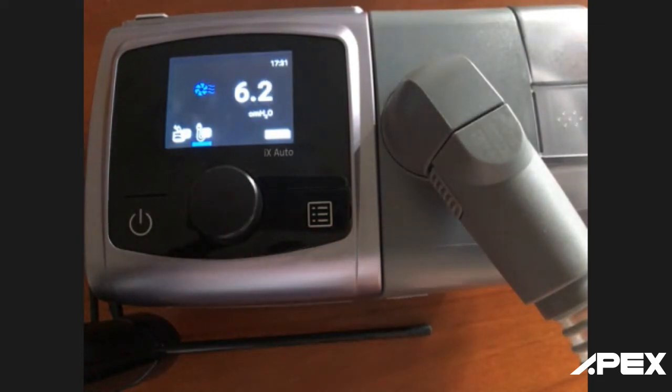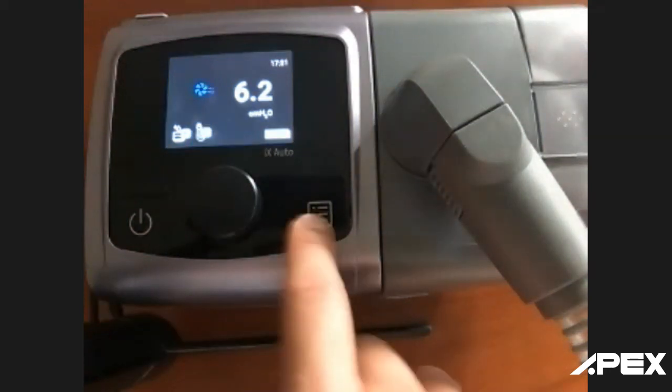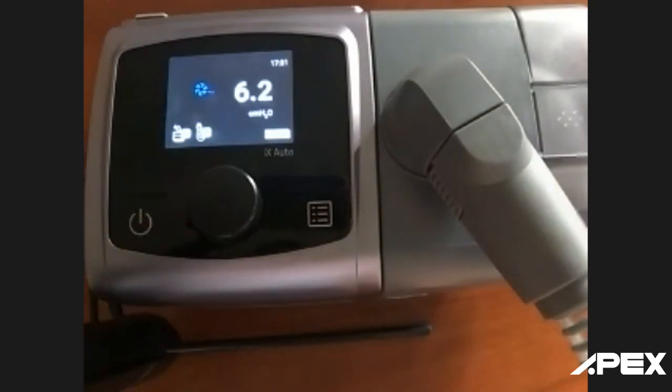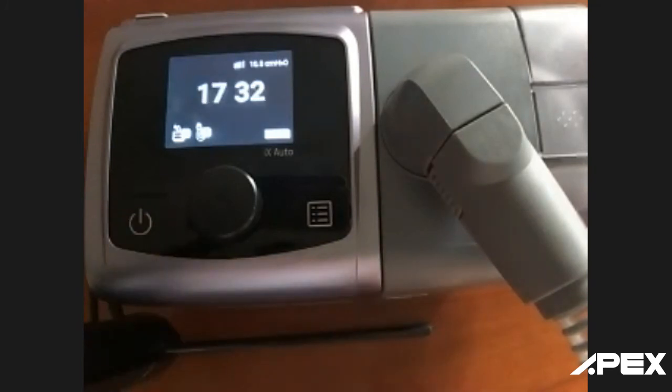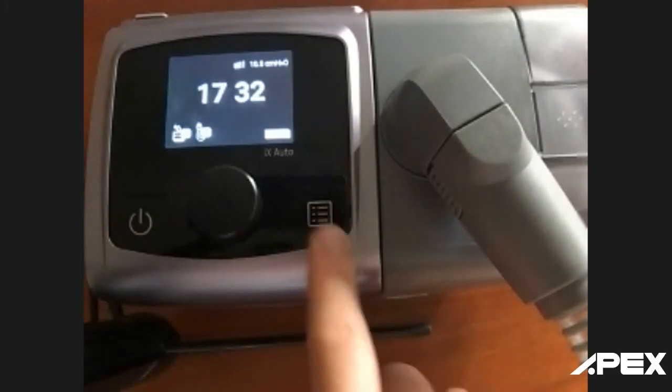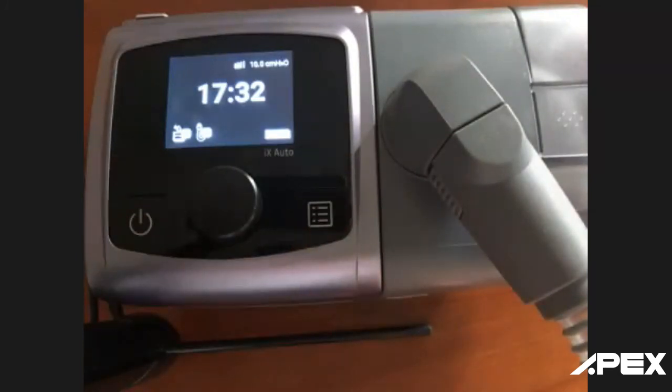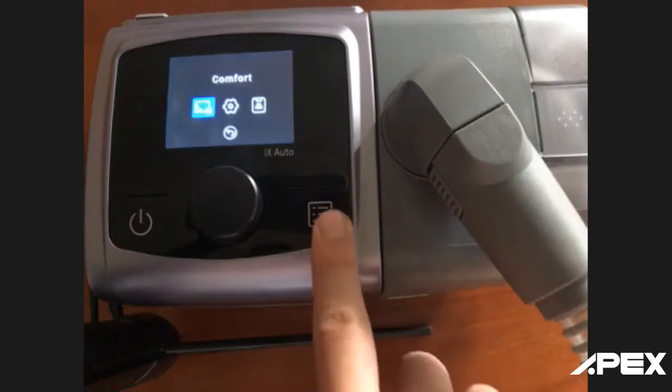So basically, I can adjust the different level of the heated humidifier and the heated tubing while the pressure is giving. It can also be adjusted before the pressure setting. So for example, when I'm in the menu, in the standby mode, I can press the menu button.